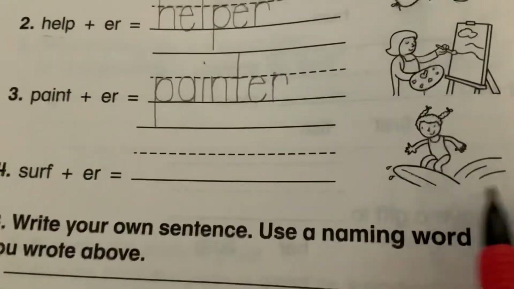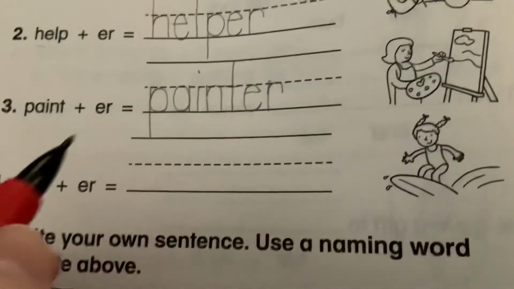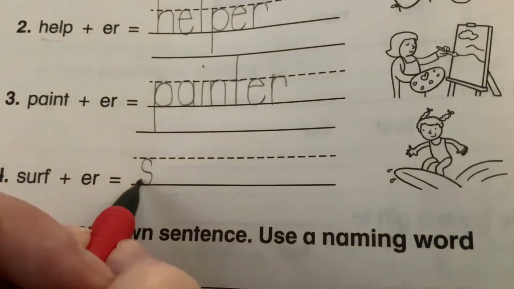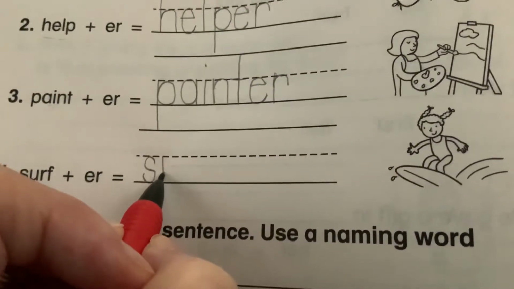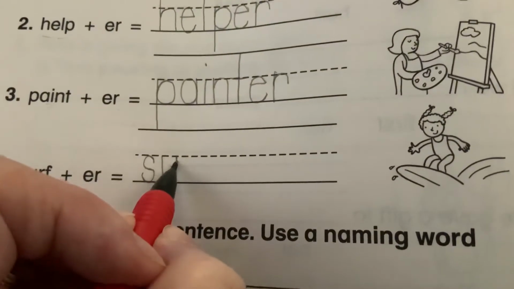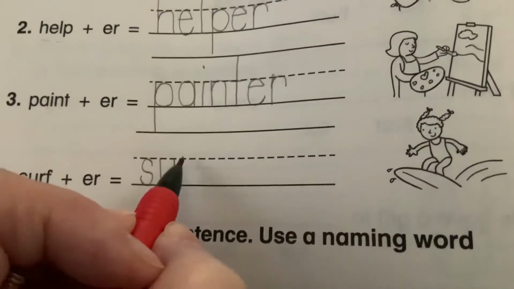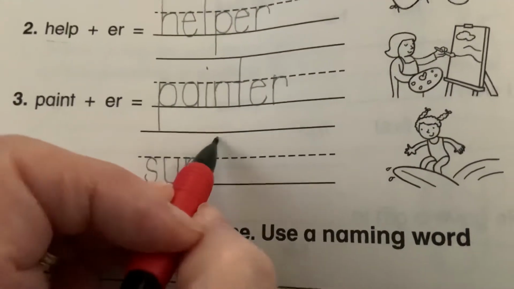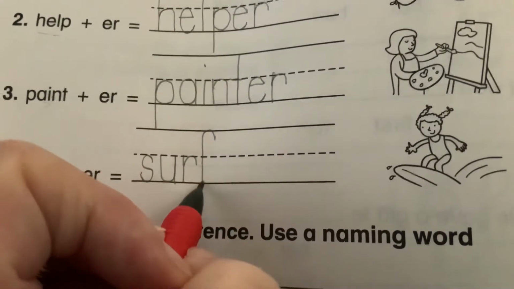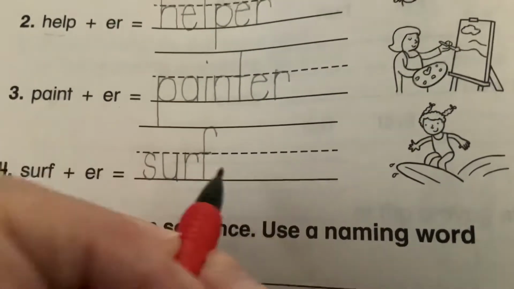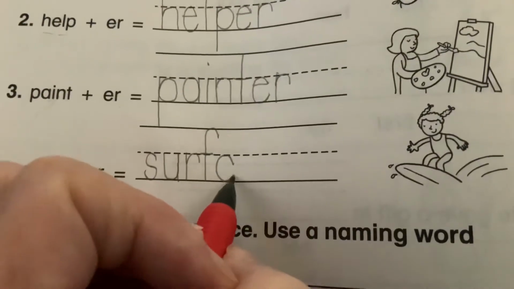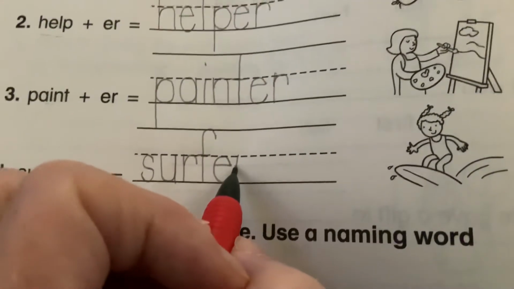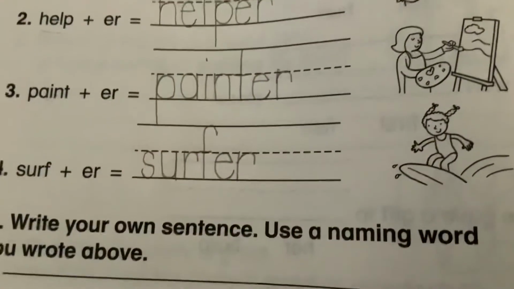Okay, surf. The little girl is surfing, so she is a surfer. So start below the line, go up and touch, curve back around the other way. U, straight down, curve up, and straight down for the stick. R, the stick, start below the line, go up, curve, and down. F, curve up, touch the line, come down, and across on the line. Make the C, put a stick across it. R, straight stick down, start below the line, come up, and curve down.